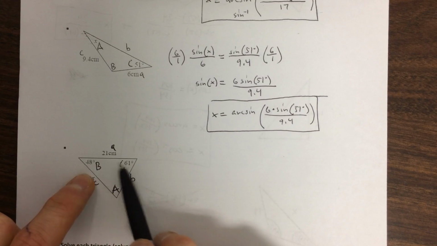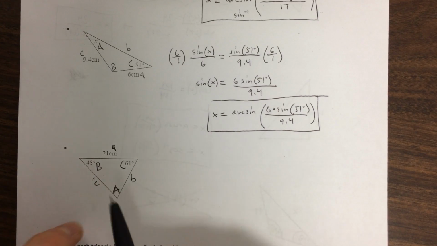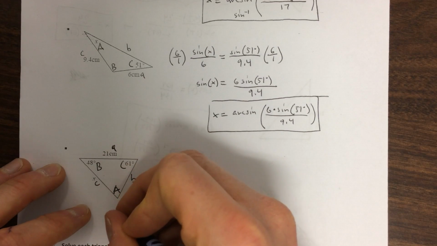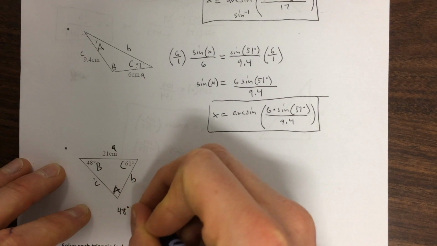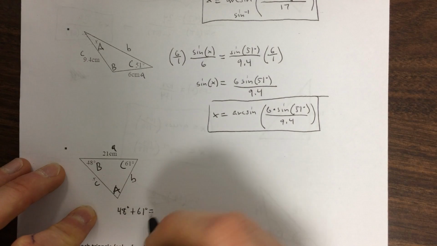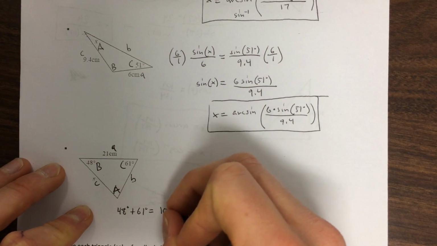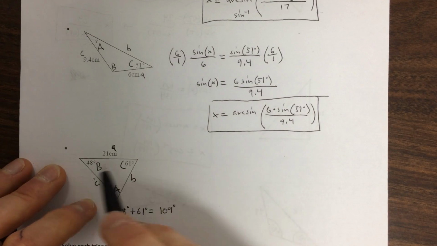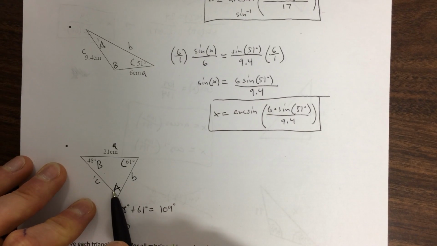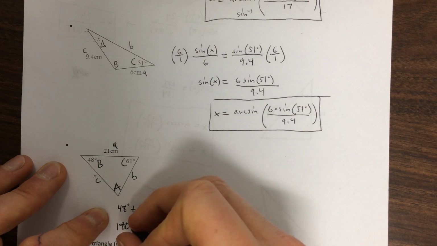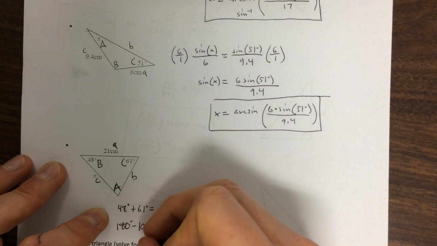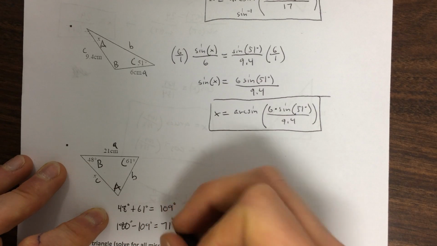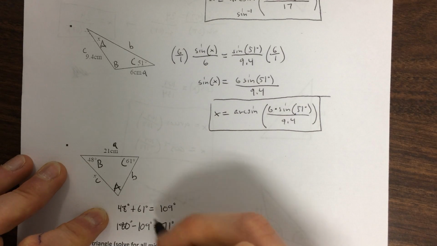We know big B and big C, these two angles, and we can find big A by using properties we know from geometry. If we add 48 and 61, we get 109 degrees. But we also know that these three angles added together should give us 180. So we could do 180 minus 109 to give us 71.